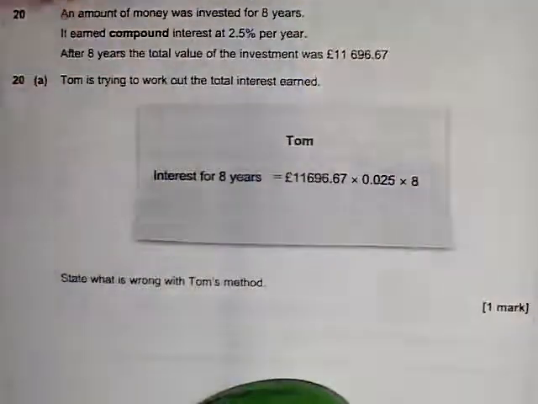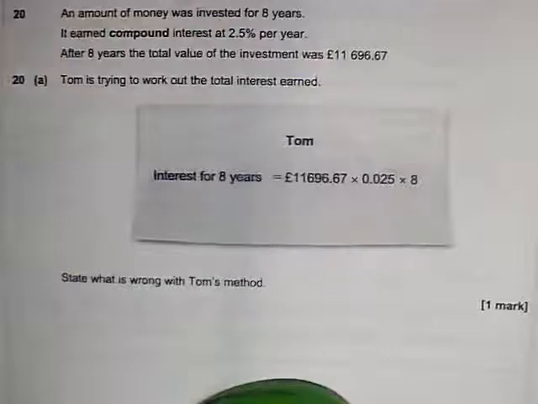So an amount of money was invested for 8 years. It earned compound interest at 2.5% per year. After 8 years, the total value of the investment was 11,696.67. Tom is trying to work out the total interest earned, and he uses this method. State what's wrong with his method.